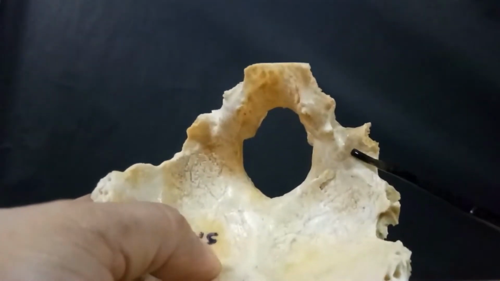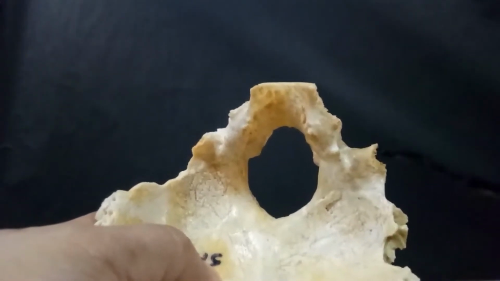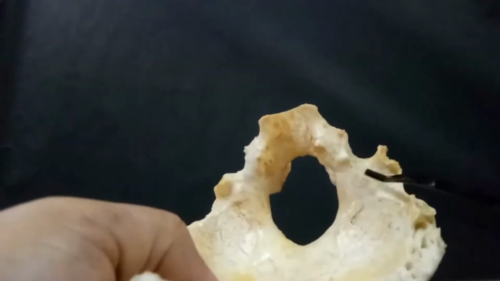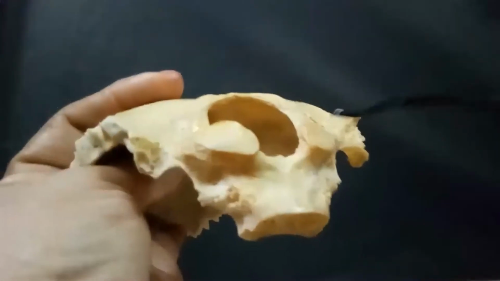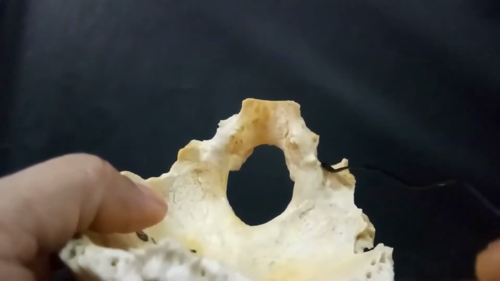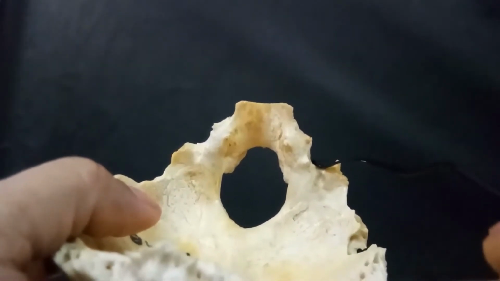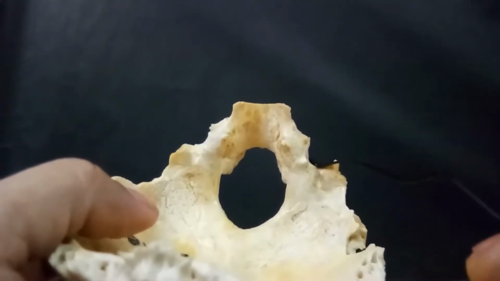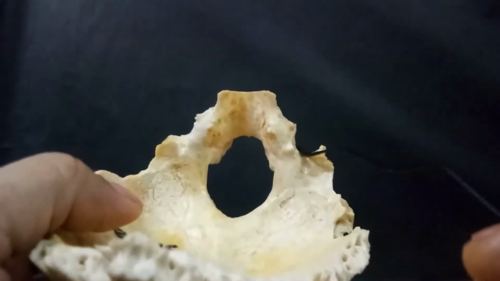So each jugular process has an anterior margin, a lateral margin, an upper surface and a lower surface. The anterior margin forms the posterior boundary of the jugular foramen and transmits the internal jugular vein as a continuation of the sigmoid sinus.